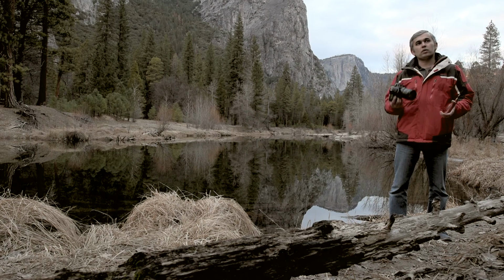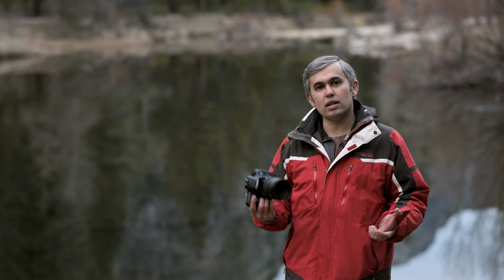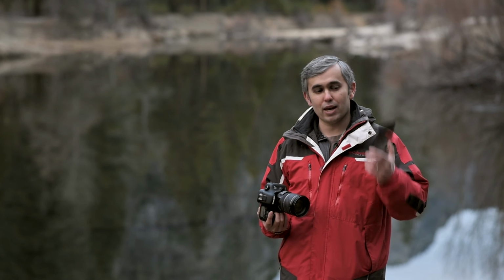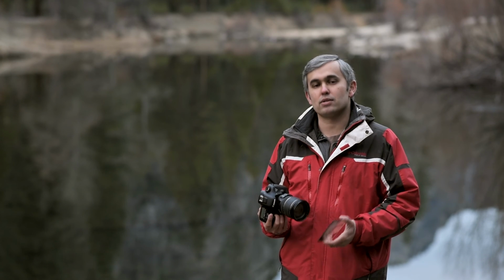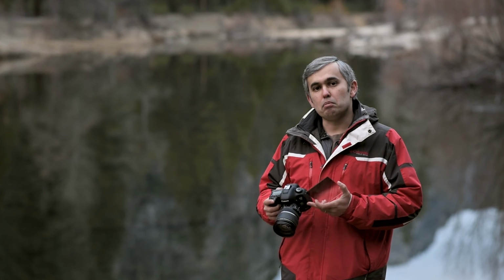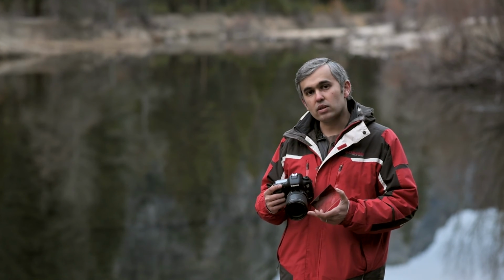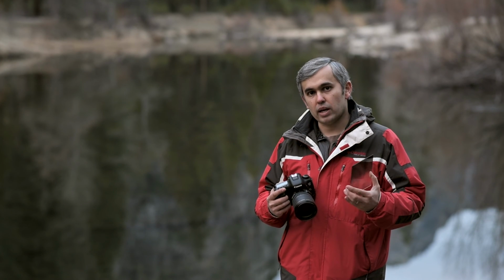All right, so we're approaching sunset time and it's getting much darker. I'm no longer comfortable hand holding the camera because I'm dealing with much slower shutter speeds, and I'm definitely not comfortable anymore hand holding this filter in front of that lens. So I'm going to mount the camera on a tripod, and then I'm going to use a filter holder in front of this lens so that I can slide this filter in.